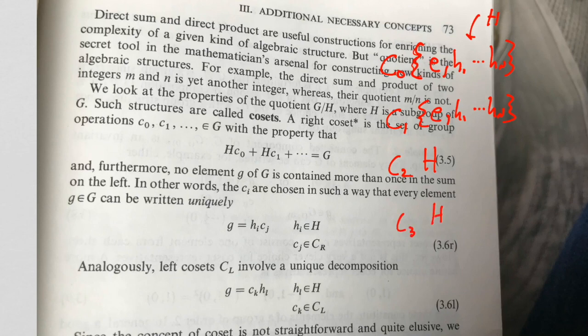And what happens is we know already that this is going to produce a coset, this is going to produce a coset, this is going to produce a coset, and this is going to produce a coset. Now, if I just randomly pick these numbers, a lot of these cosets are going to be redundant, right? Because if I pick C1 and C2, which are in the same coset, then C2H and C1H are going to be the same set, so it'll be redundant.